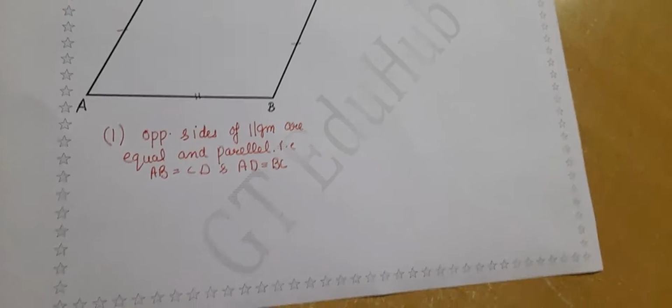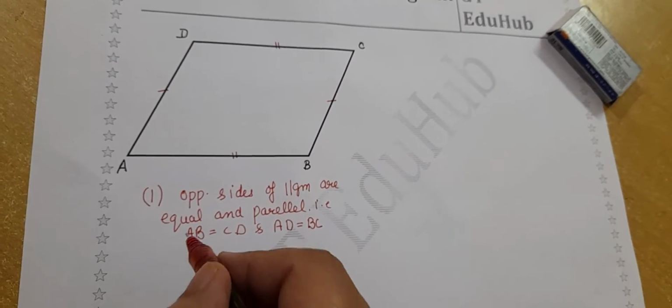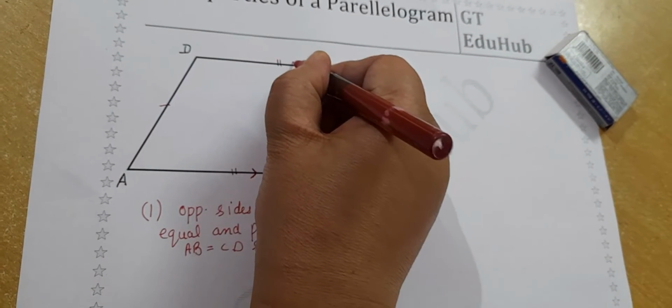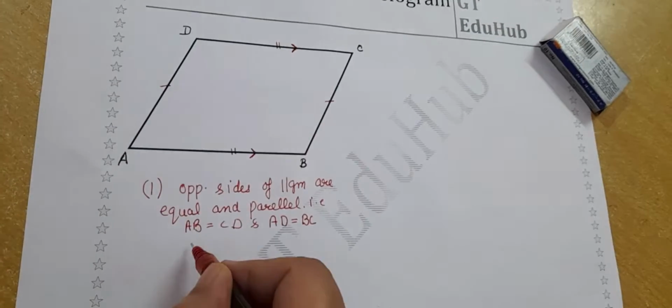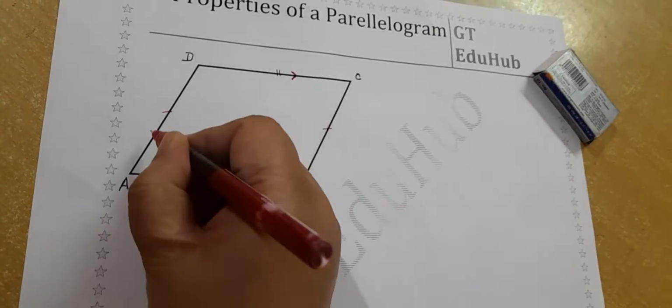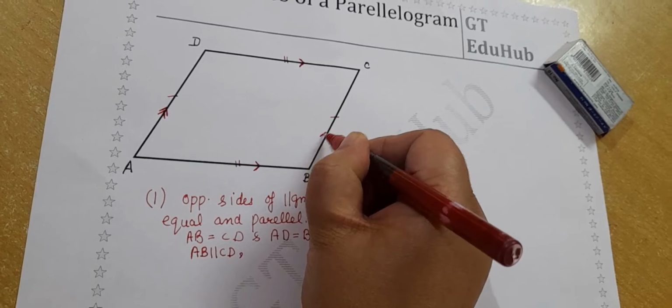This is our first property. Not only will these sides be equal, they will also be parallel, meaning AB is parallel to CD. We use arrows to denote that the lines are parallel in maths. And AD will be parallel to BC.